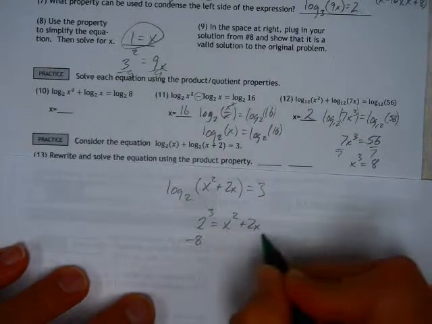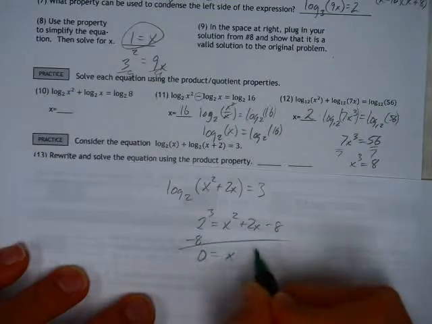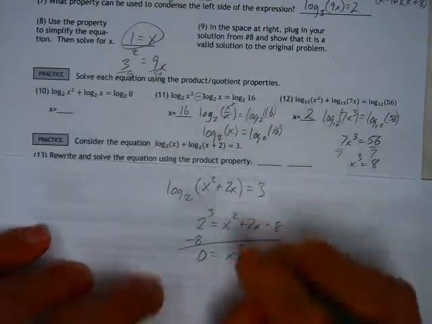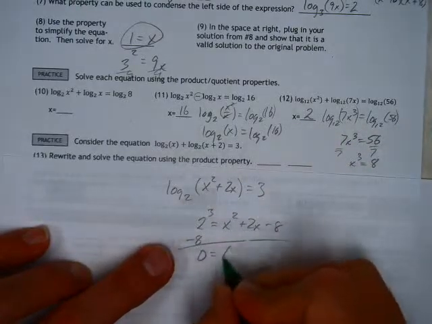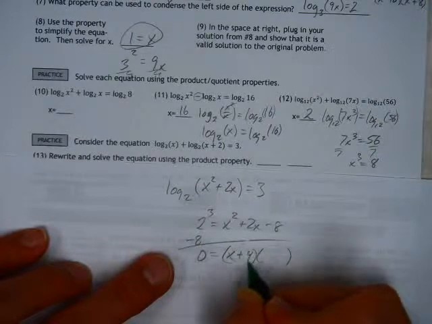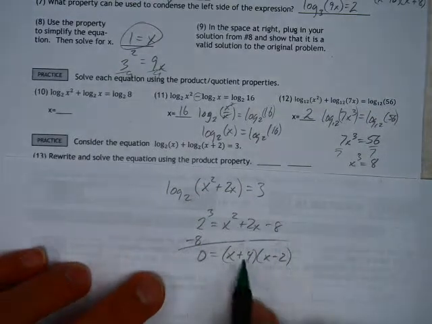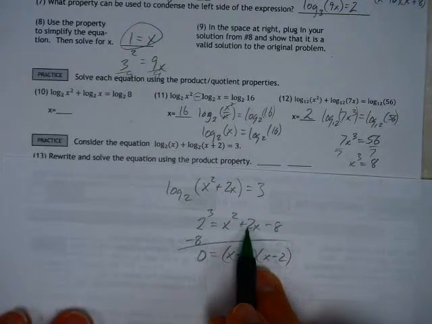So we subtract 8 from both sides. I take that away. I now have a 0 on this side, and I have an x squared. Well, you can see it's an x squared plus 2x minus 8. Well, that can be factored. That gives me an x plus 4 and an x minus 2. Multiply a 4, negative 2 gives you a negative 8. 4 minus 2 is a positive 2.